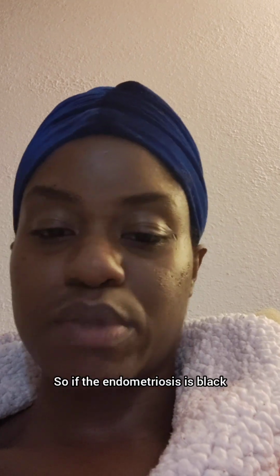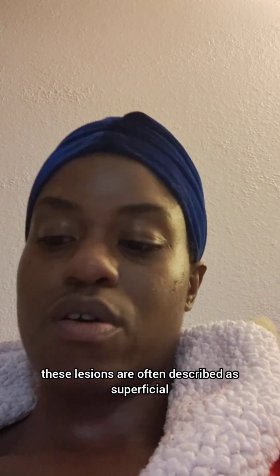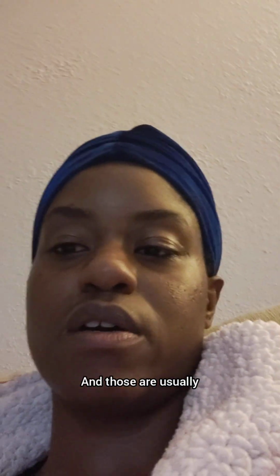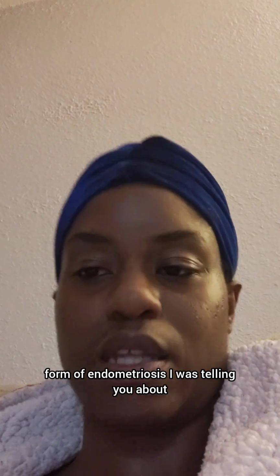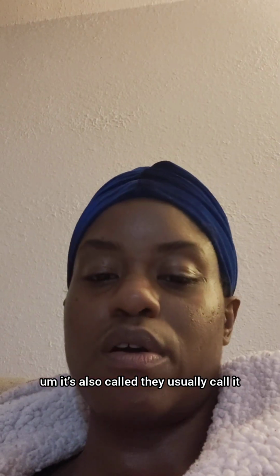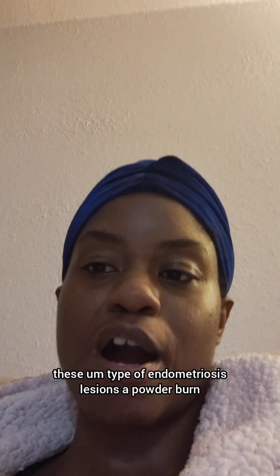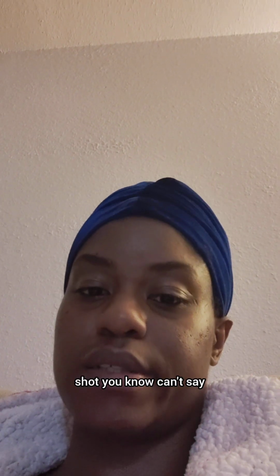So if the endometriosis is black, dark brown, or blue, these lesions are often described as superficial, and those are usually associated with the first form of endometriosis I was telling you about. They usually call these types of endometriosis lesions a powder burn or bang bang shot.